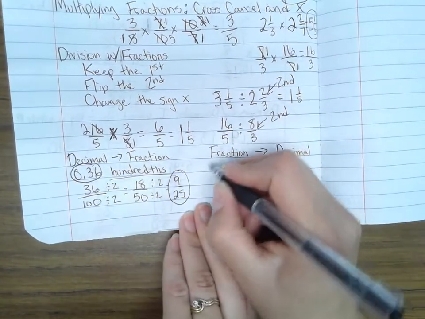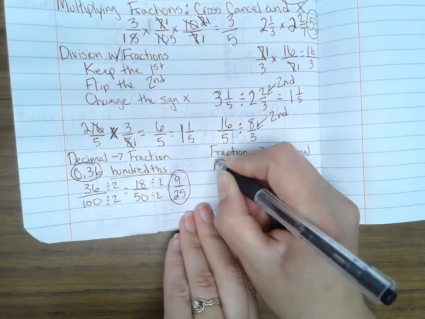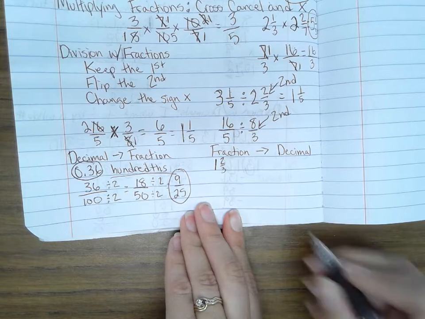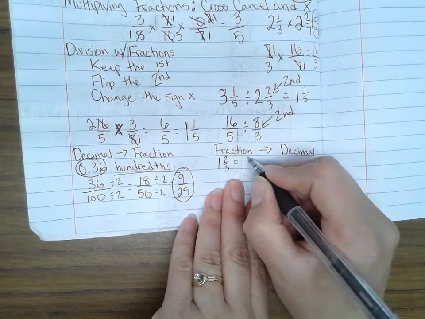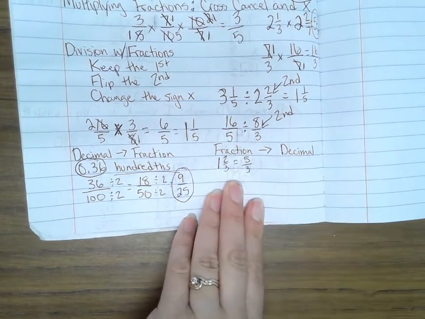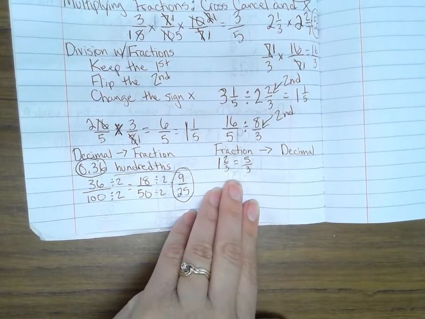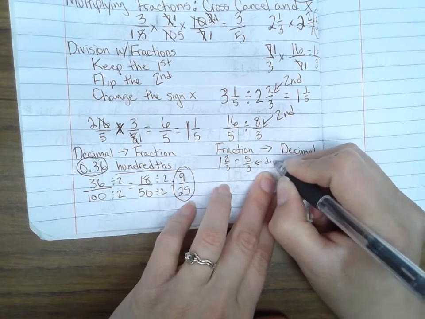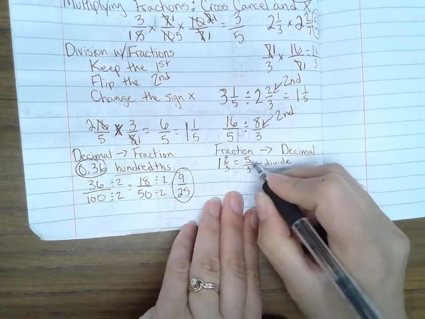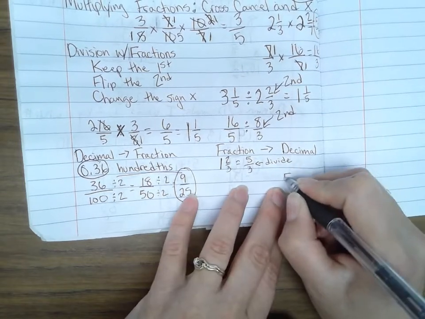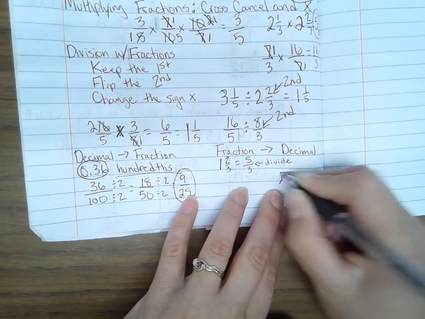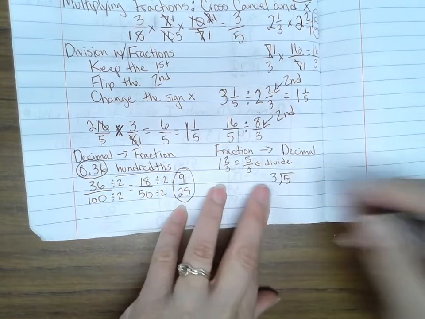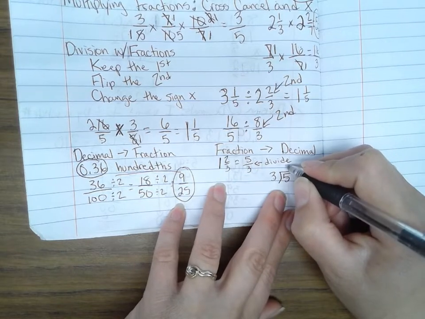Let's say you have 1 and 2/3. So first of all, I want this improper, so I'm going to change this to 5/3. That's still a fraction though. Remember that this line right here means divide. So I'm going to take the top, divide by the bottom. So 5 divided by, notice that top goes inside the box. 5 divided by 3. 3 goes into 5 one time.